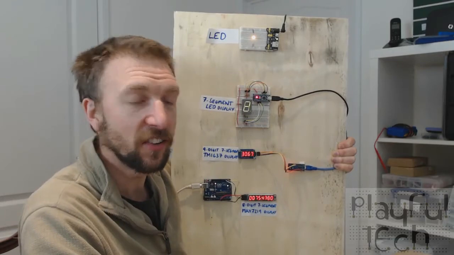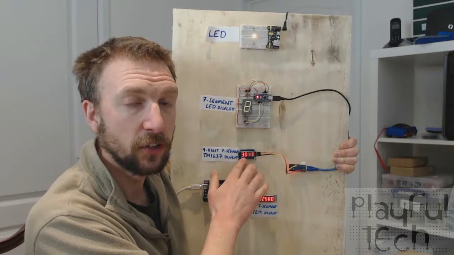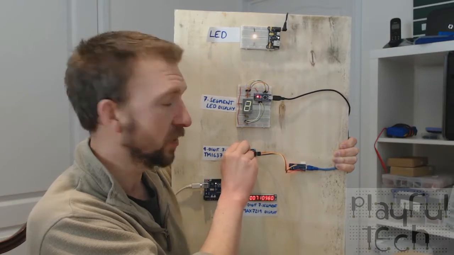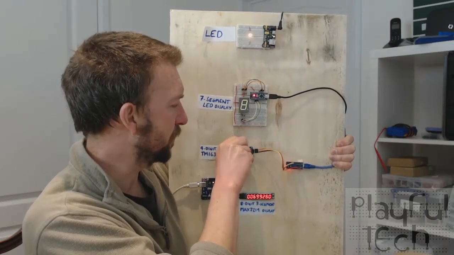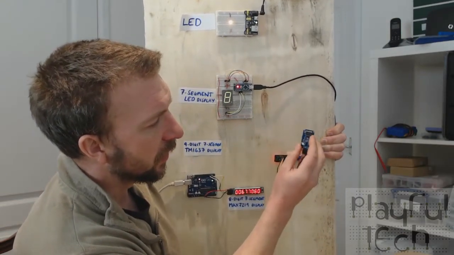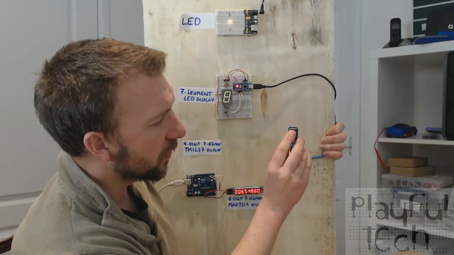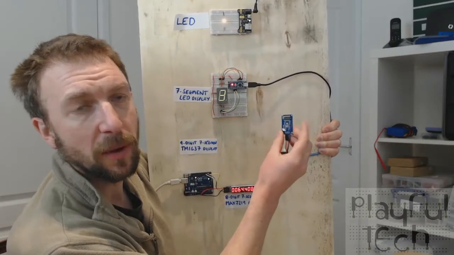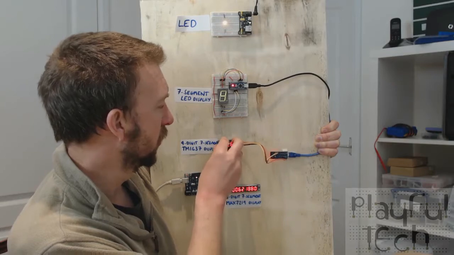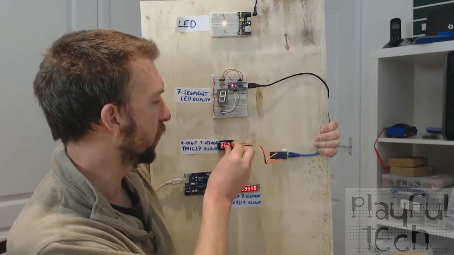Fortunately, there's a solution to this. When you look at a module like this, it generally has a controller chip in it as well, and there's a couple of different controller chips. I'm just trying to take that off the board, and I will show you on the back. On the back of this circuit board, this little integrated circuit at the top here is a TM1637 module. That's a very common module which is used to control 4-digit segment displays like this. I'm going to screw that back on.